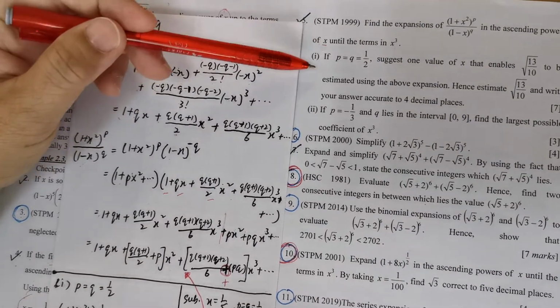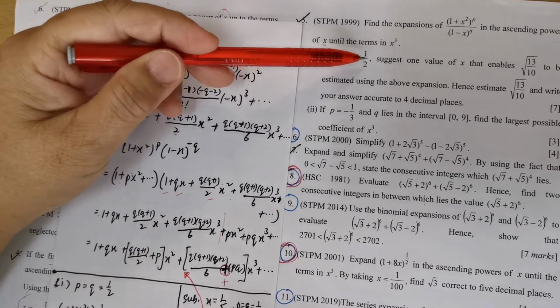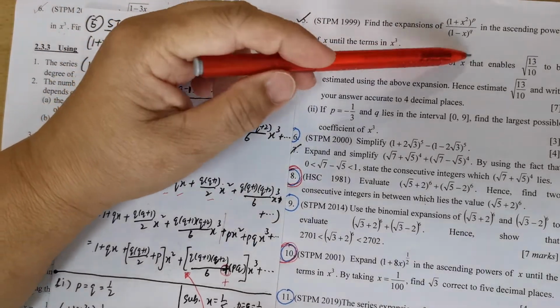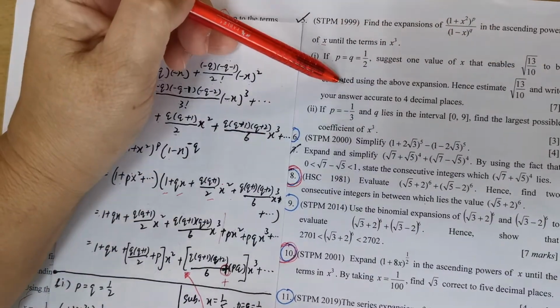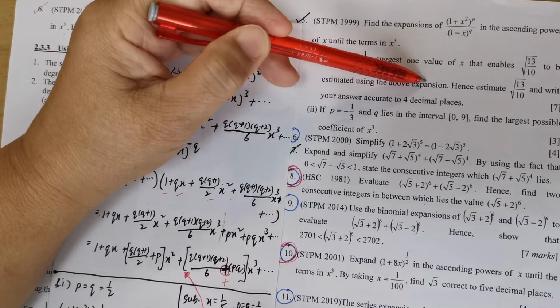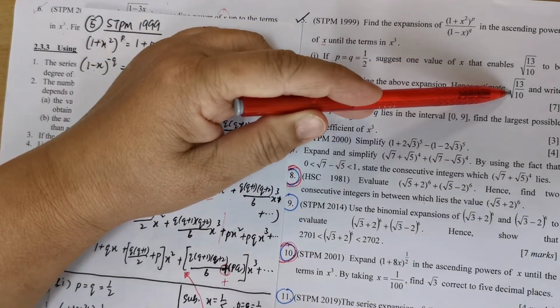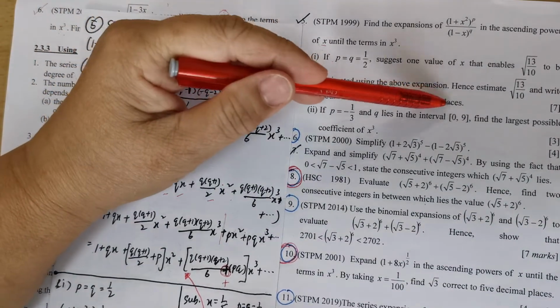Alright, so next part. Number 1 is, if P and Q both equal half, suggest one value of x that enables square root 13 over 10 to be estimated using the above expansion. Hence, estimate square root 13 over 10 and write your answer correct to 4 decimal places.